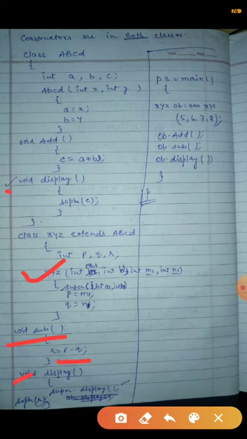You can see here that both classes have a function with the same name. In the concept of inheritance, if the same function is given in the superclass and subclass, this concept is called overriding. If there are two functions with the same name in one class, that is called overloading. But in inheritance, where the superclass and subclass have functions with the same name, that is called overriding. So here overriding is present.